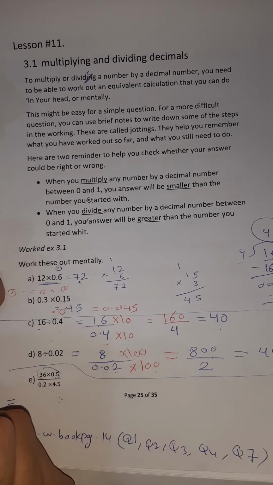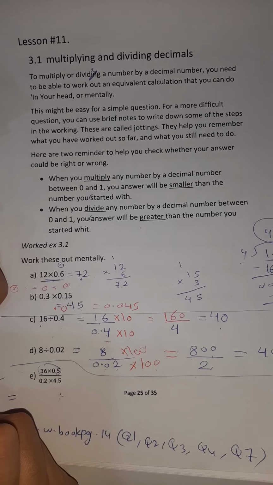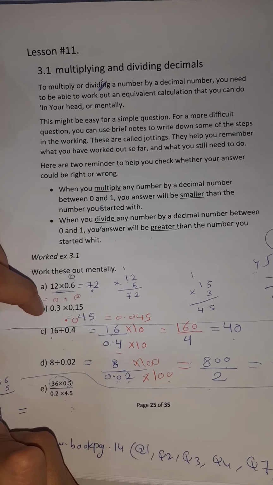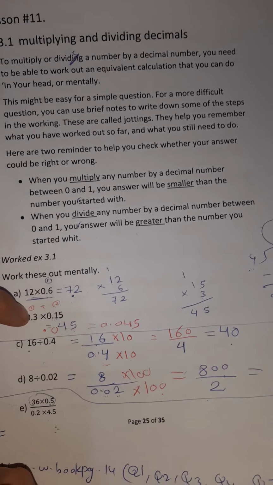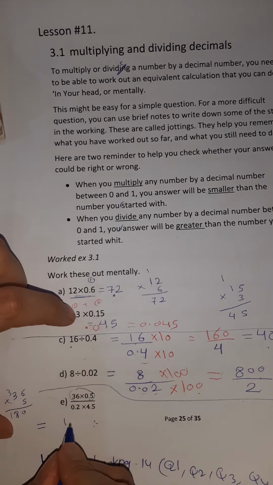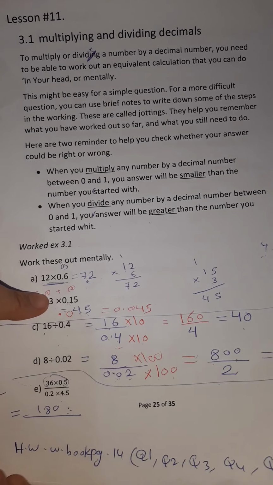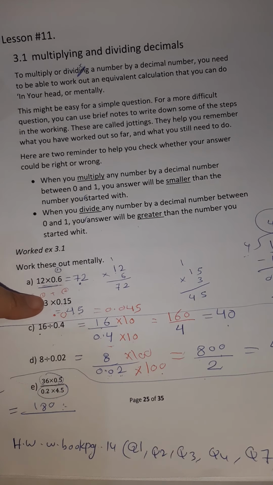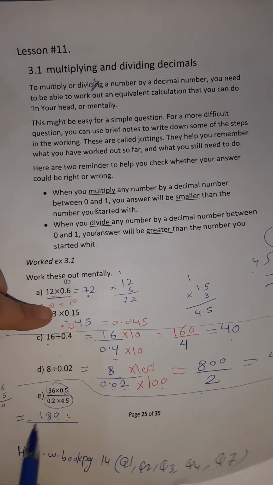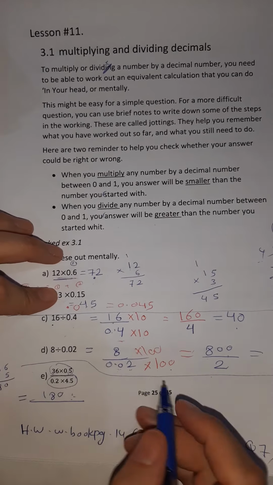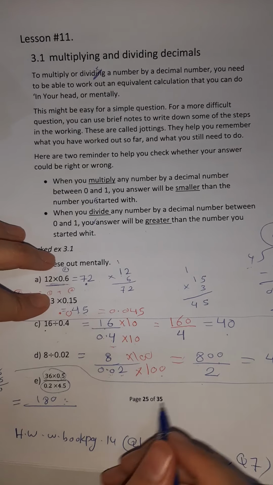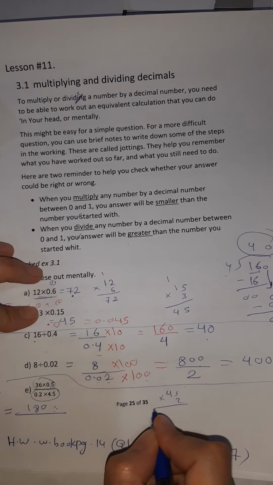Work out 36 times 5, which equals 180. So the numerator is 180. Divided by, work out the denominator, 0.2 times 4.5. Now ignore the decimal point, work out 2 times 45, which is 90.